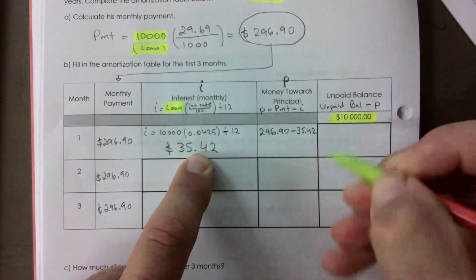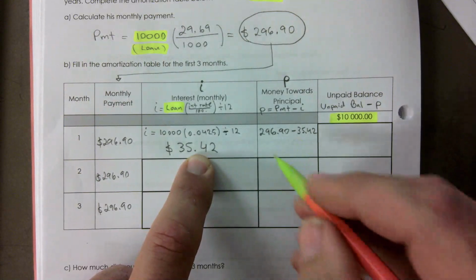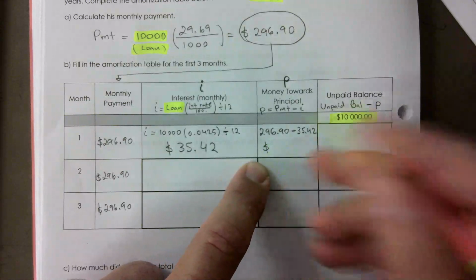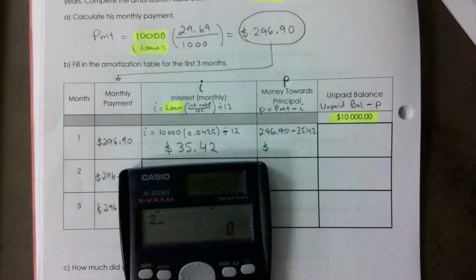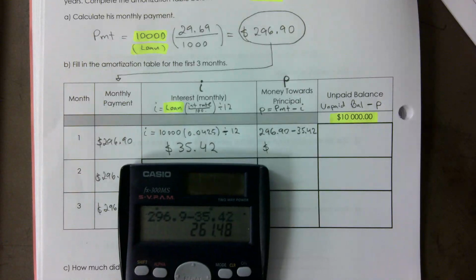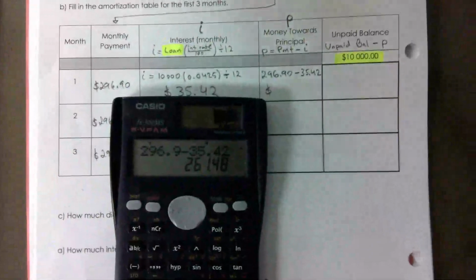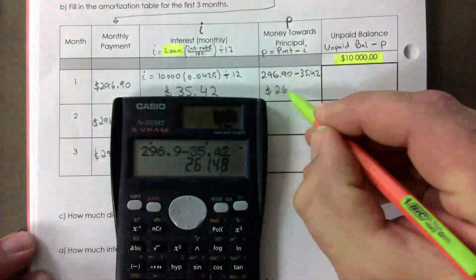I think especially today it's important to show what you're doing here. And that's going to give you, do you remember this from last year? It's in grade 11. At some point you do this in grade 11, I know that. So that's 261.48.